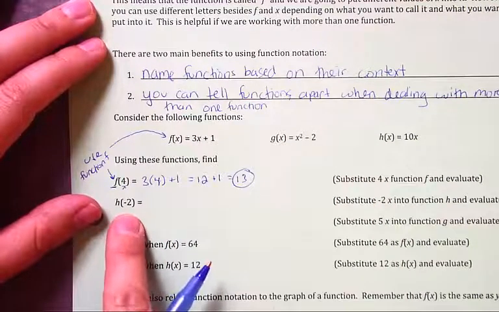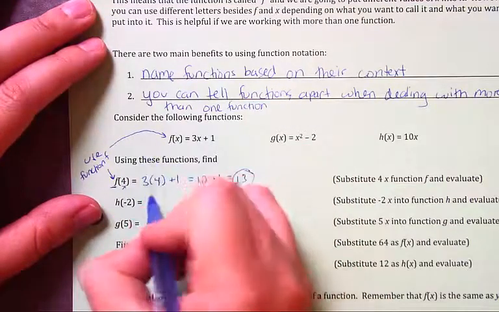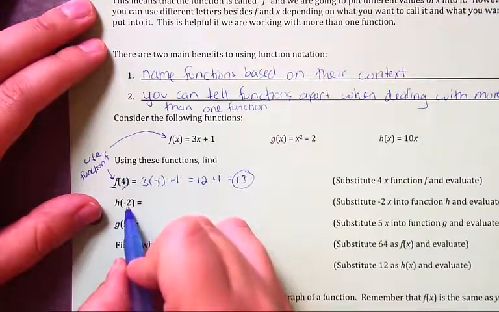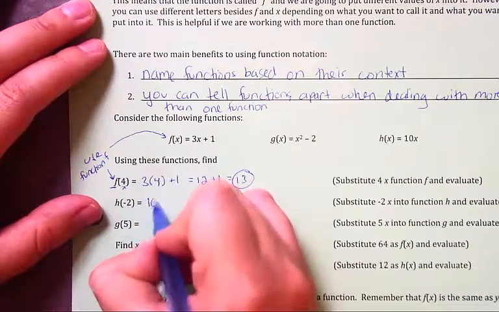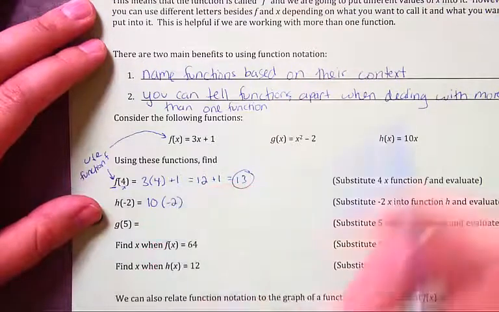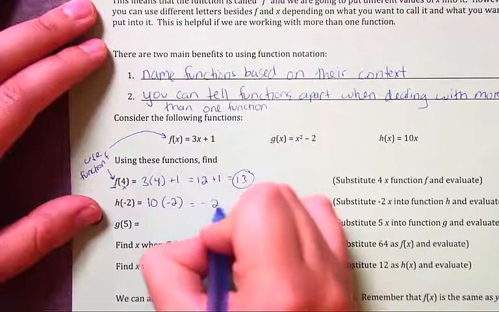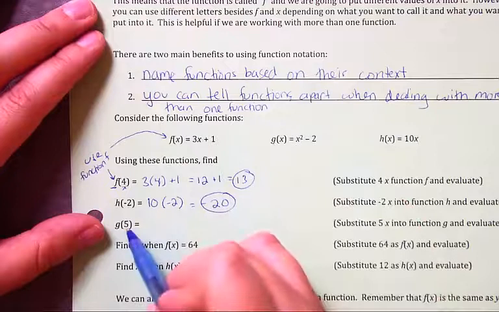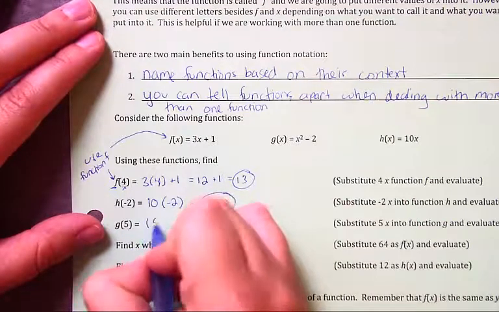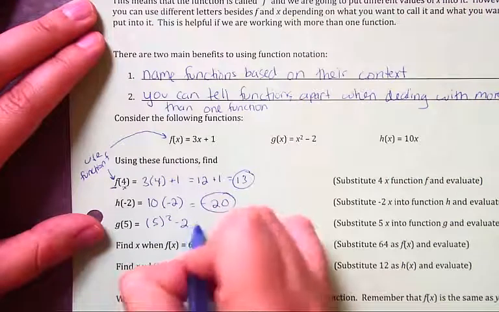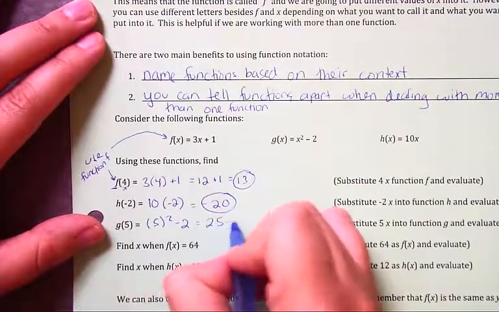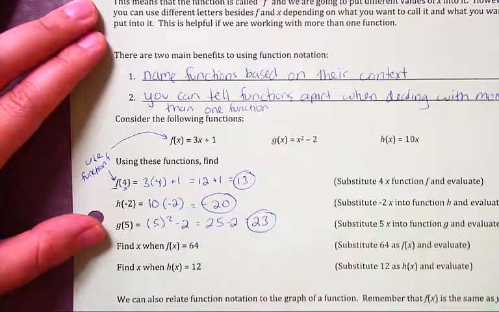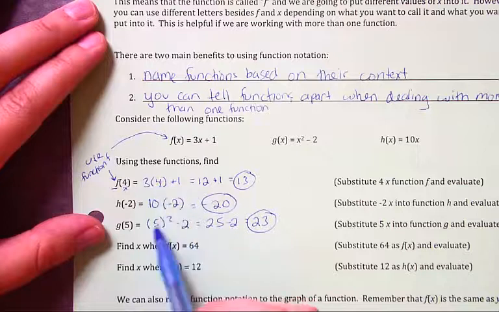H of negative 2 means that we're going to use function h, so that's over here. And instead of the x, which was here, now there's a negative 2. So this is going to be 10 times negative 2 instead of 10 times x. And that equals negative 20. For this function, it's g, so we're going to use this function, and we're going to put a 5 in for x. So it becomes 5 squared minus 2, which is 25, minus 2, which is 23.